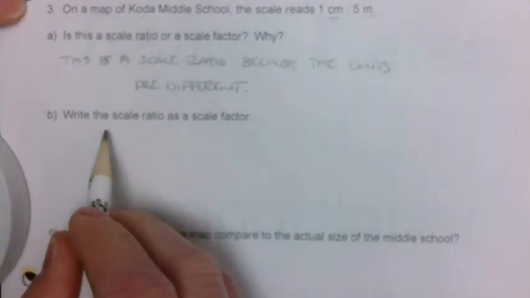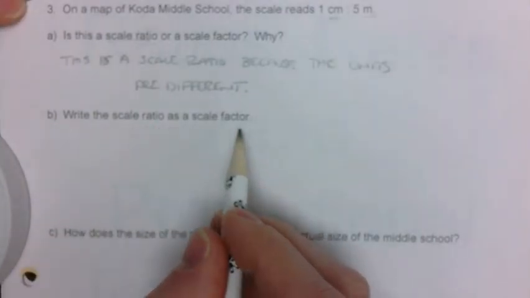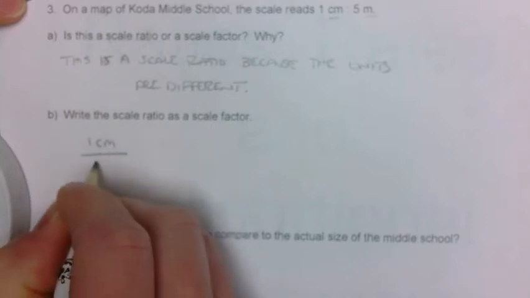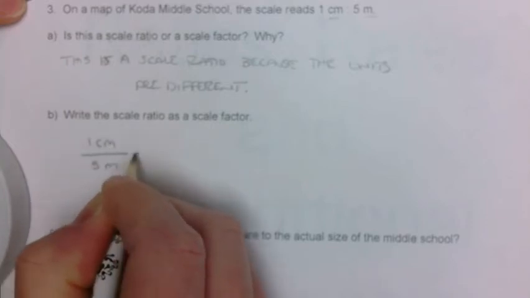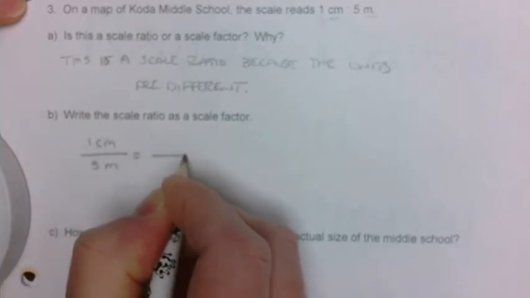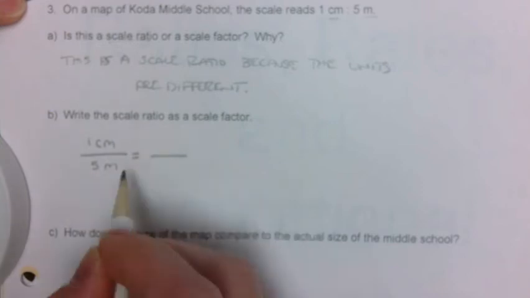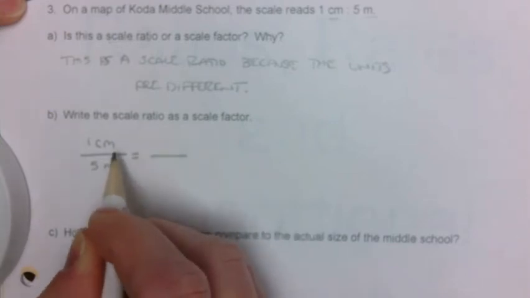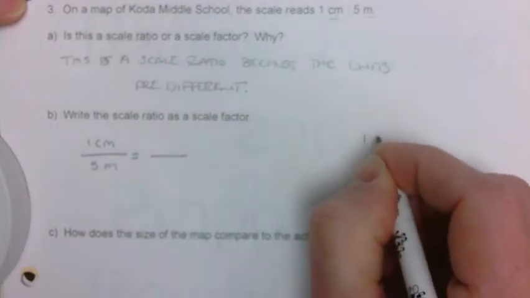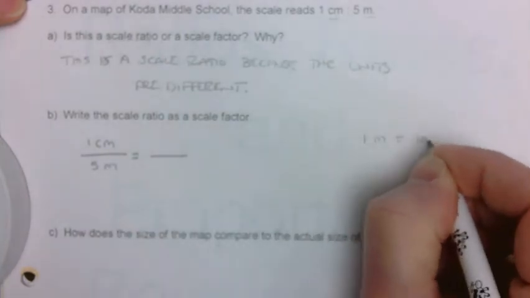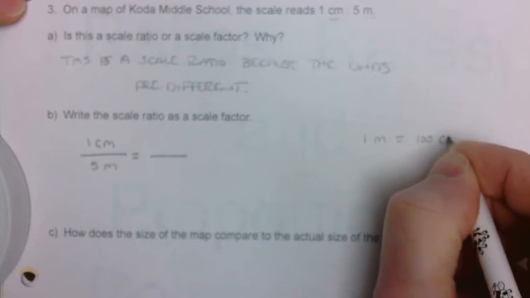Part B says write the scale ratio as a scale factor. So right now it says that 1 centimeter corresponds to 5 meters. We need to rewrite this so that the units are the same. So again, I'm going to take the larger unit and write it in terms of the smaller unit. I need to know the relationship between meters and centimeters. I know that 1 meter is equal to 100 centimeters.